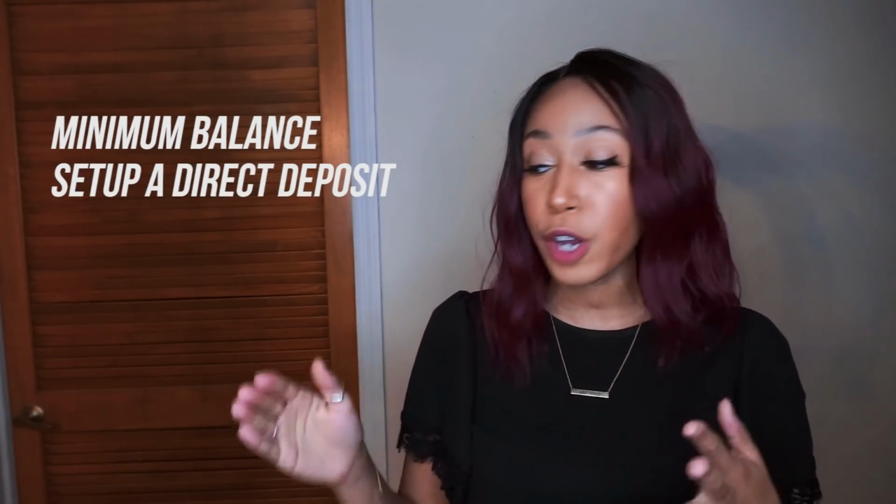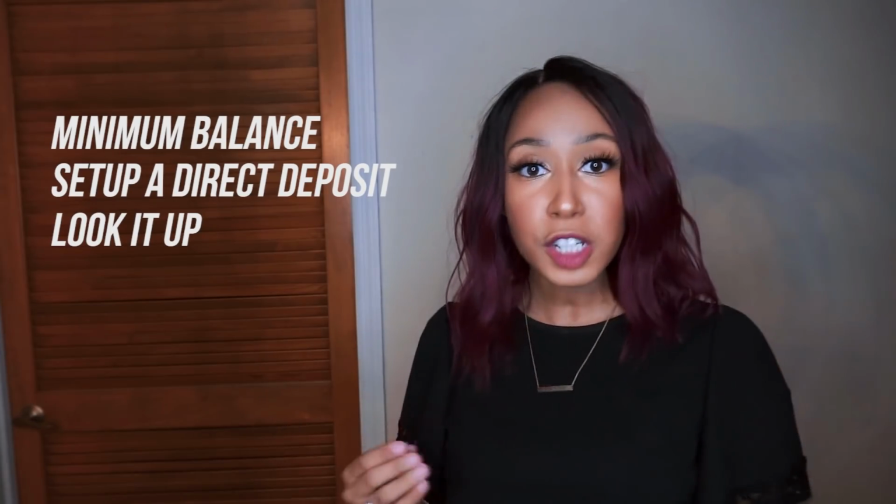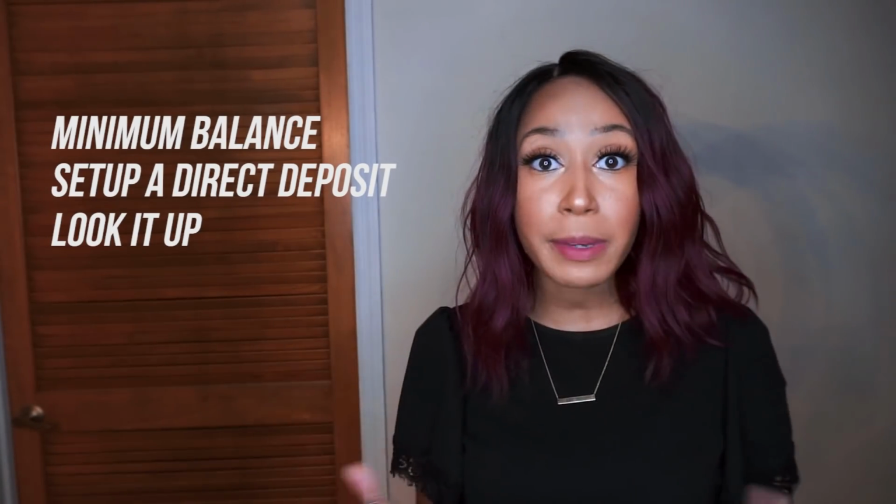There are different requirements, whether it's a minimum balance you have to have in the account or you have to set up a direct deposit. I don't know, you'll have to look it up, but essentially if you meet those requirements and you have that money in that account for a certain amount of time, usually about 90 days, they will pay you $750 just for doing that. So if you do this all the time, this could be a really easy way to just make free money. I'm not saying to sign up with this bank in particular.